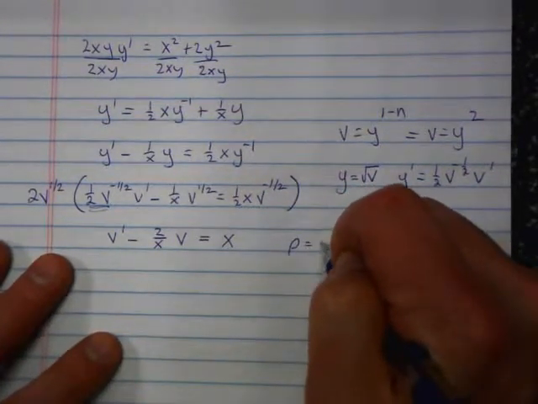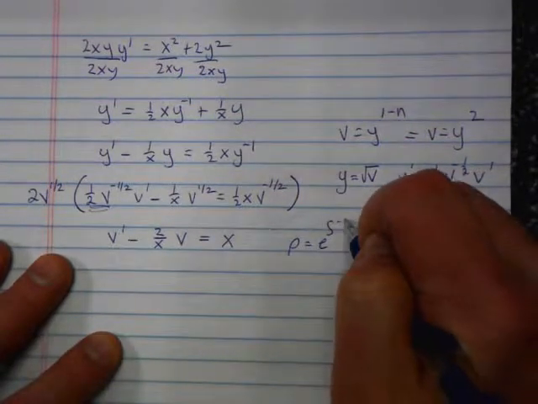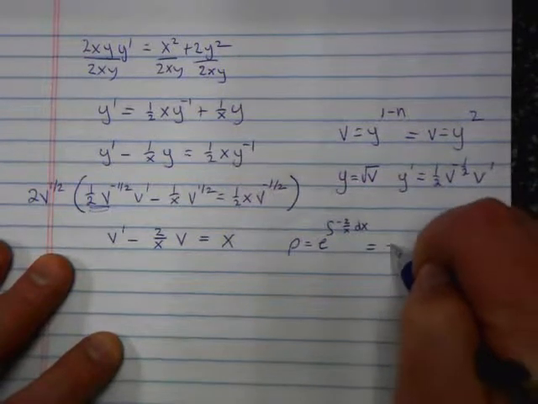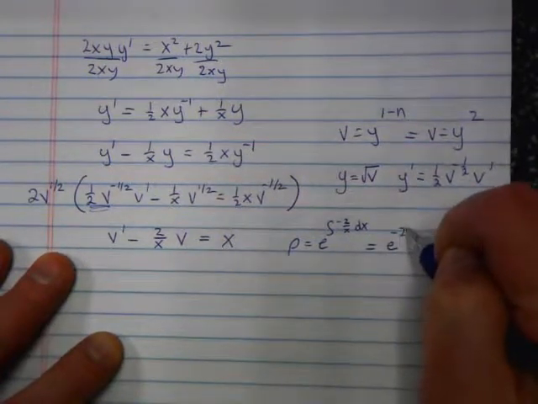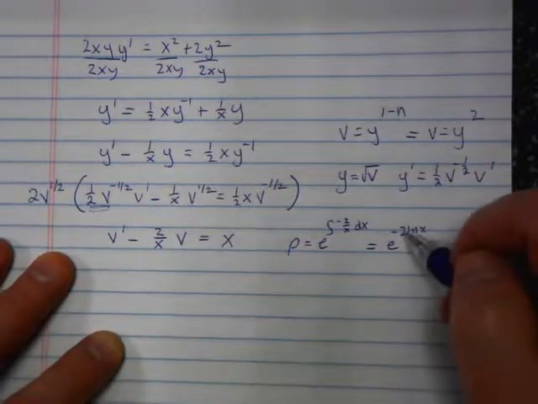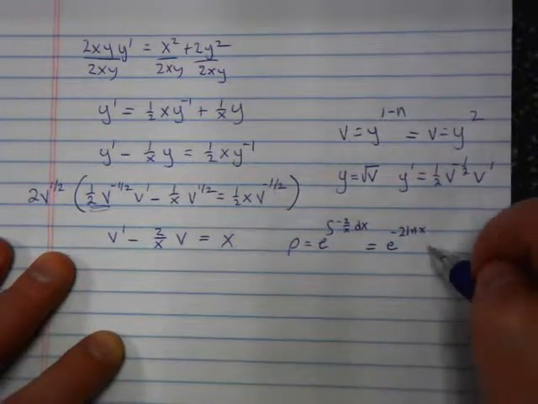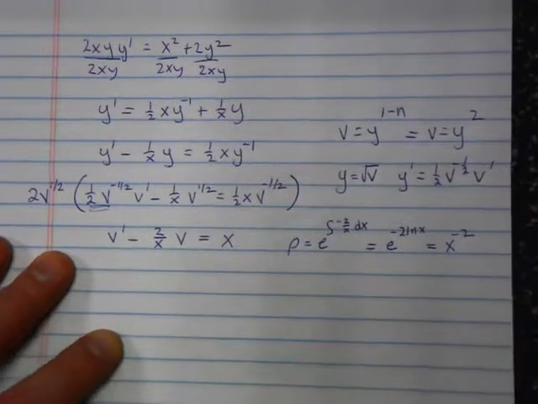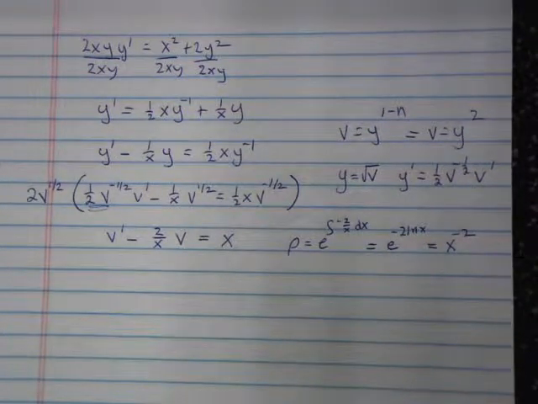Rho is e to the integral negative 2 over x dx. That's e to the negative 2 ln x. Bring the negative 2 in as an exponent. E and ln are inverses. So when did the x go negative? X to the negative 2. That's exactly what you get. X to the negative 2.